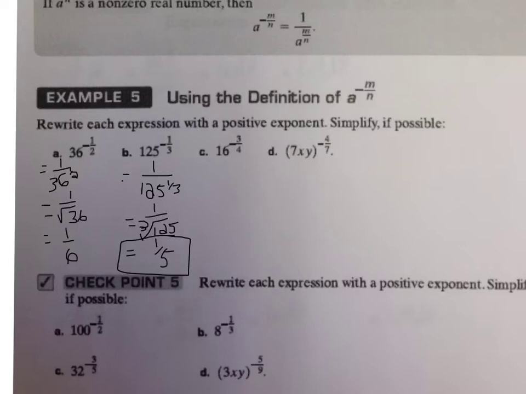Let's look at C now. We're going to make it a positive exponent, so we're going to make it 1 over 16 to the 3/4, and we can change that. We learned yesterday we can change that to the 4th root of 16 cubed. So we got 1 over the 4th root of 16 cubed.